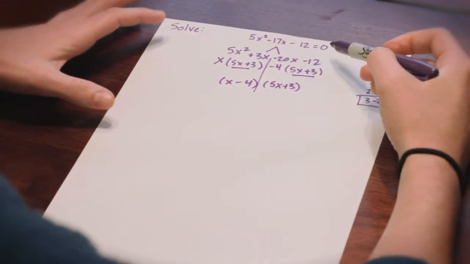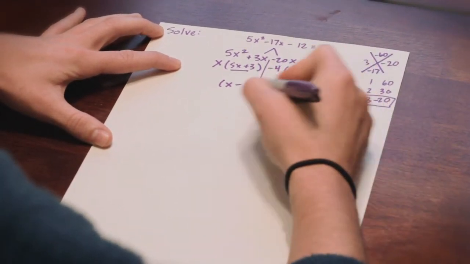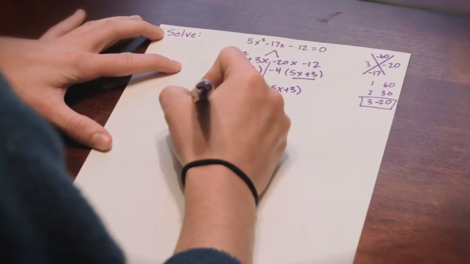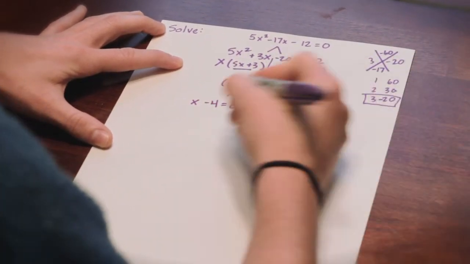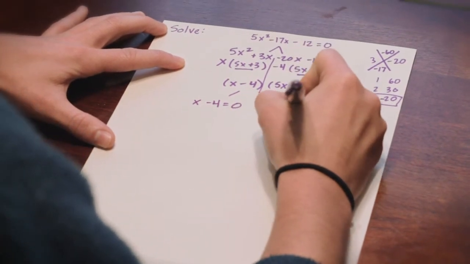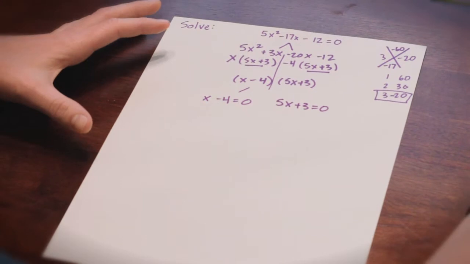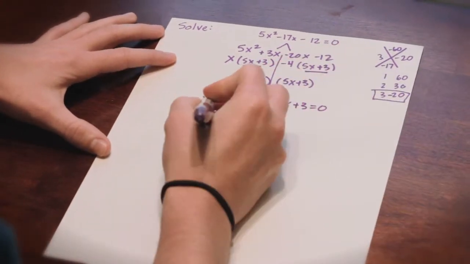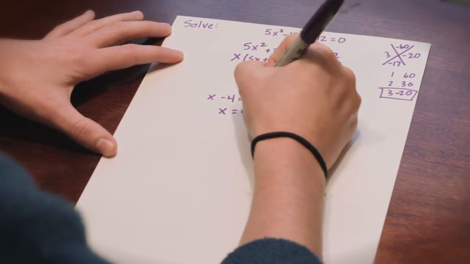Then we have one more step since we are solving it, set equal to 0. We're going to take both of these sets of parentheses and set the expressions inside equal to 0. So we have x minus 4 equals 0 and 5x plus 3 equals 0. Now all we have to do is solve these very small equations. We add 4 to both sides, and we get x equals 4.